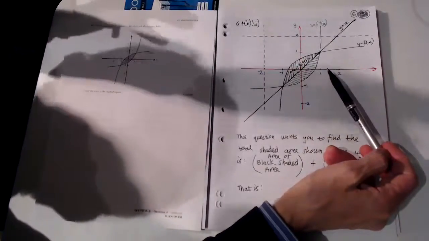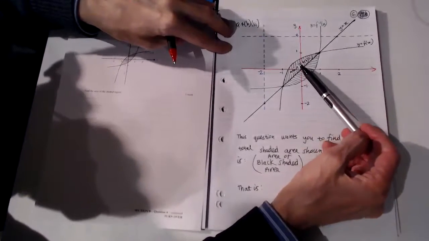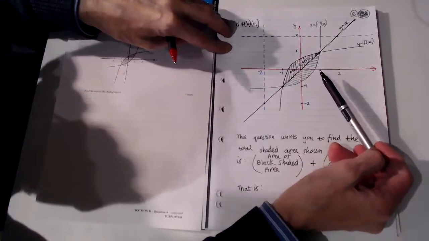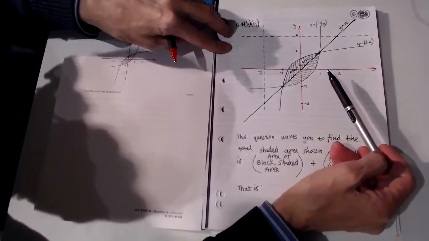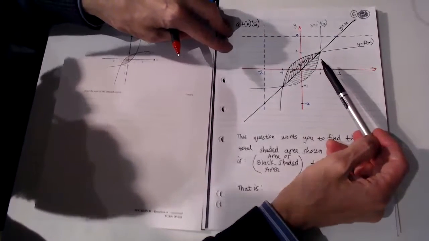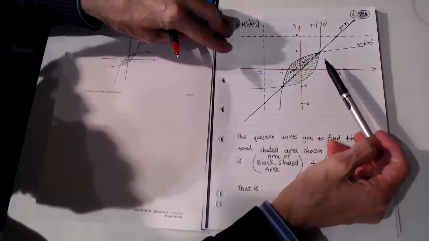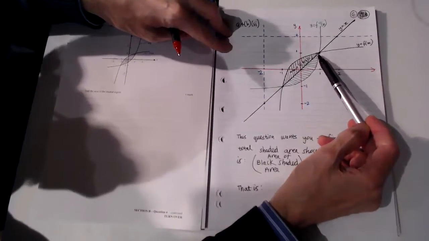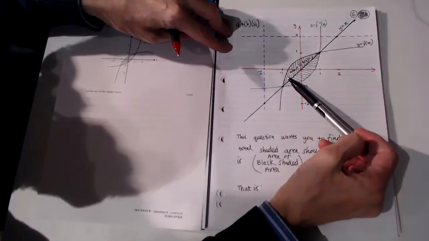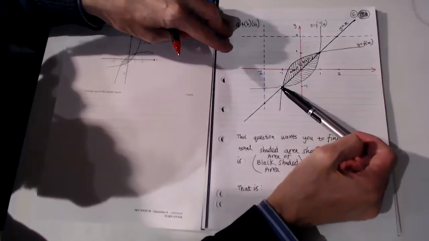Now, based on what we've been saying, that distance there would have to be the same as that distance there. So therefore, in the previous part, question 4b part 2, they wanted us to work out that black shaded area there. Now they want us to work out all of this shaded area there.